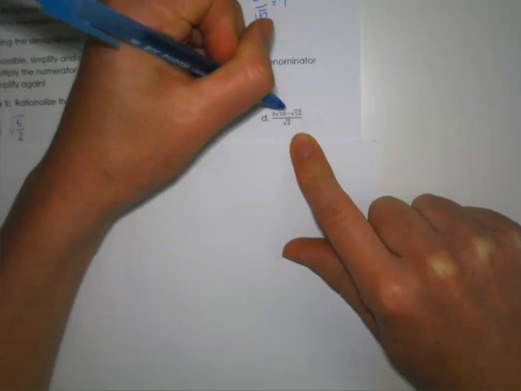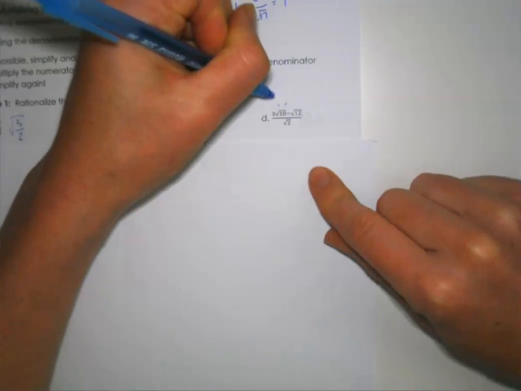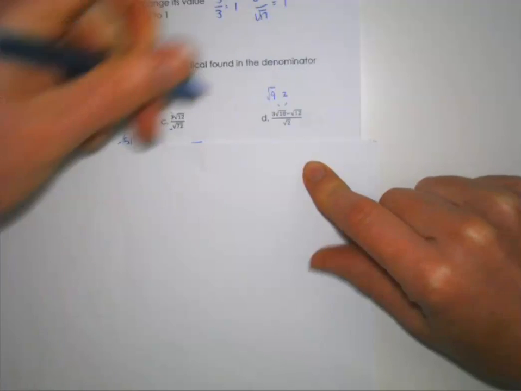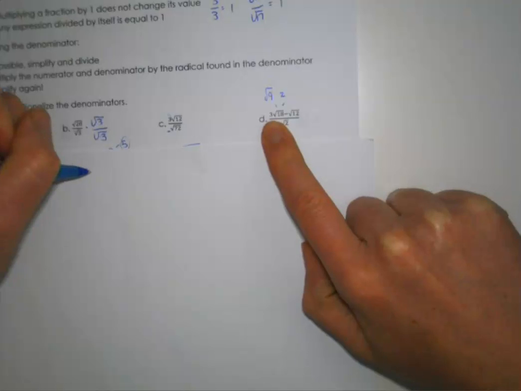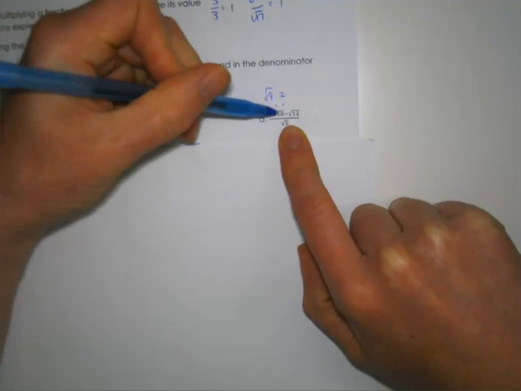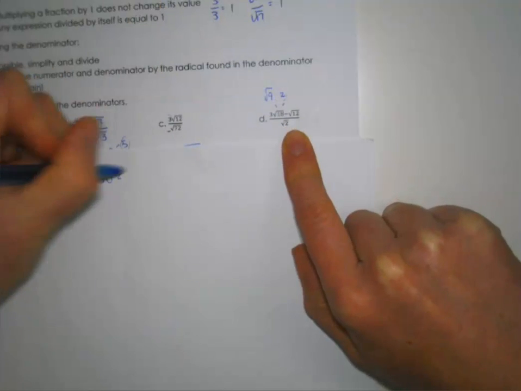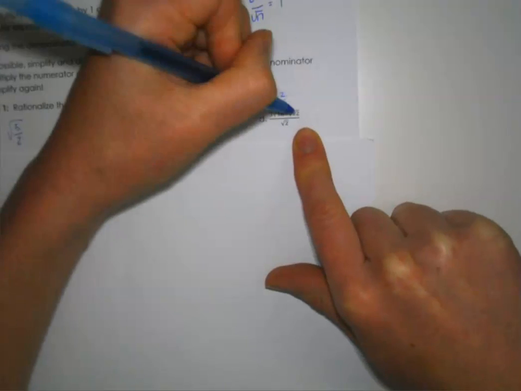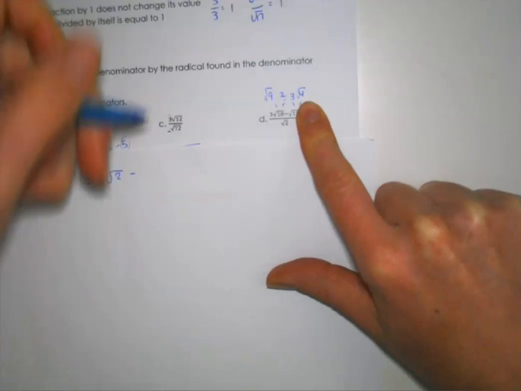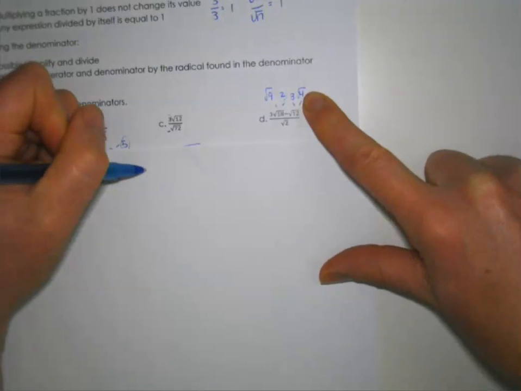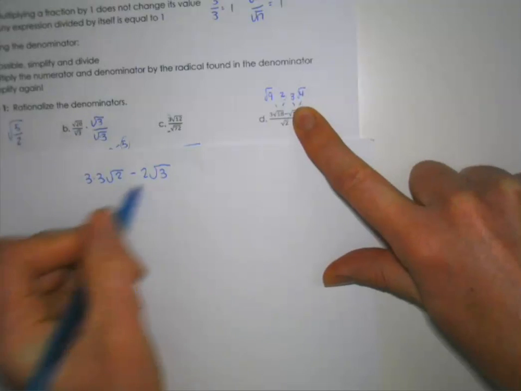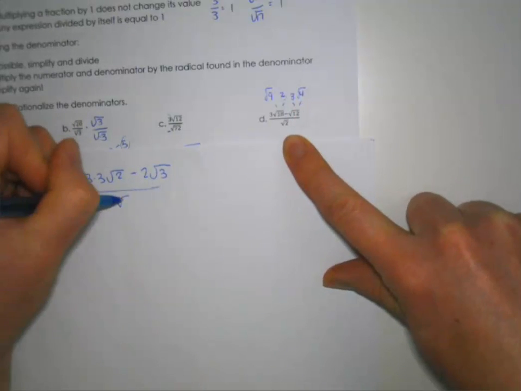So 18 is 9 times 2. 9 is a perfect square, right? So if we square root 9, we get 3. So we're going to multiply that by the coefficient that's already there, 3 times by 3. And then underneath the radical, we're just going to have the remaining 2. Minus 12 can be factored down into 3 times by 4, and 4 is a perfect square with 2, right? So we're going to put 2 as our coefficient, and then the 3 stays under the radical. And then on the bottom we have that root 2.